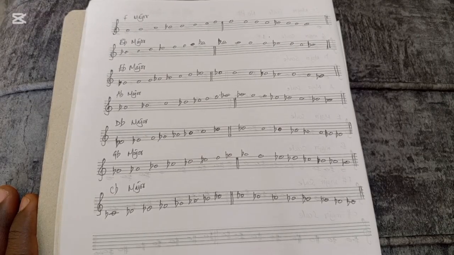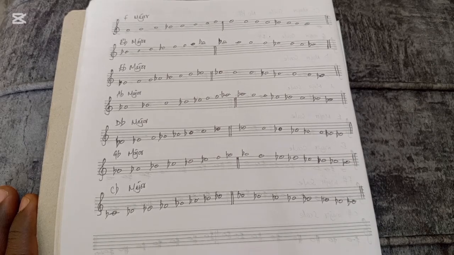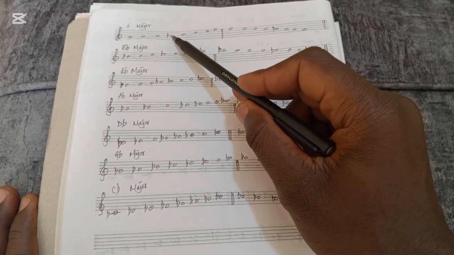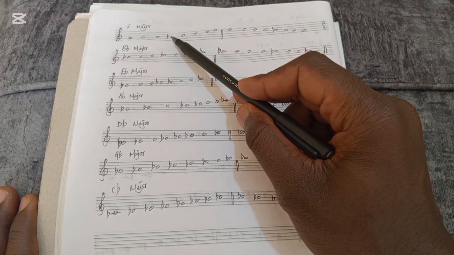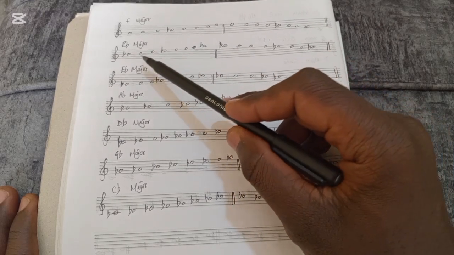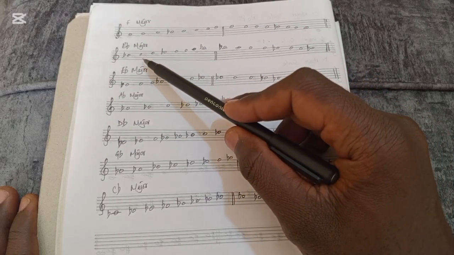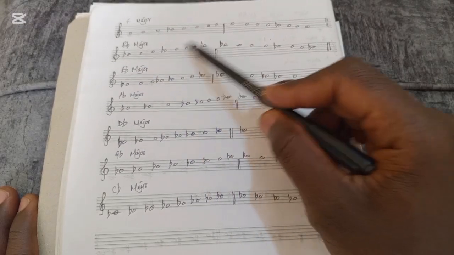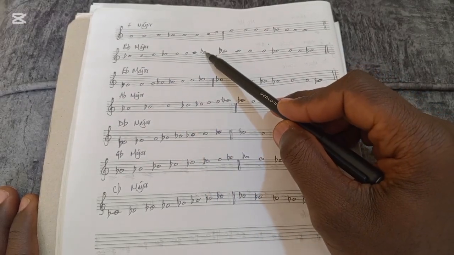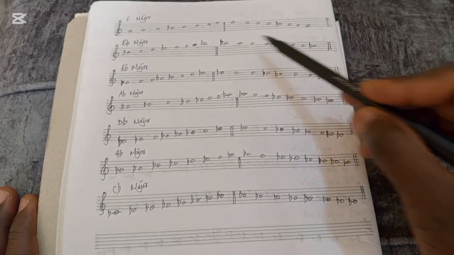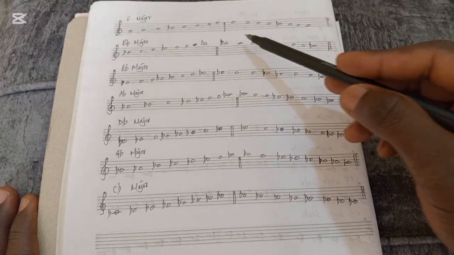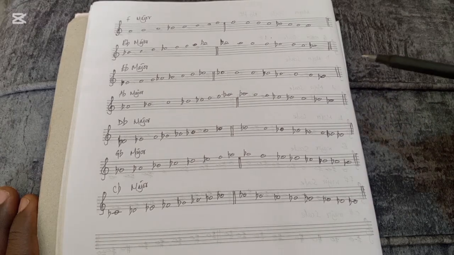Now for flats, you can also see we have major scales having flats. The first one is F major scale, which has only one flat on B flat. Then we have B flat major scale having two flats on B flat and E flat. Then the other B, you can see, has also been flattened. When you go descending, as you descend, you also use the accidentals to indicate the scale.